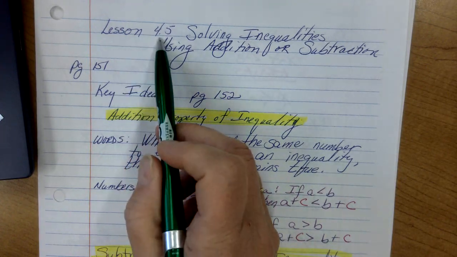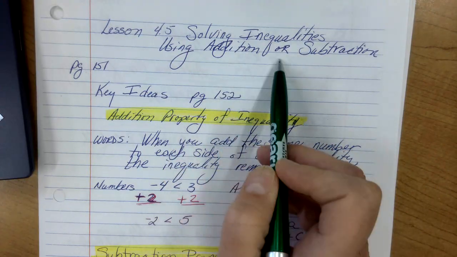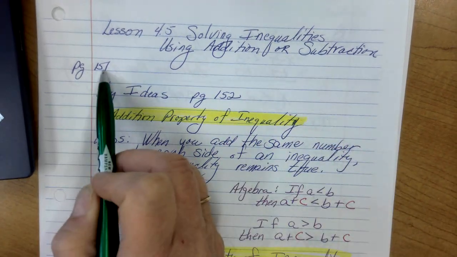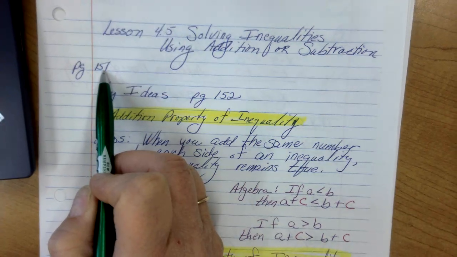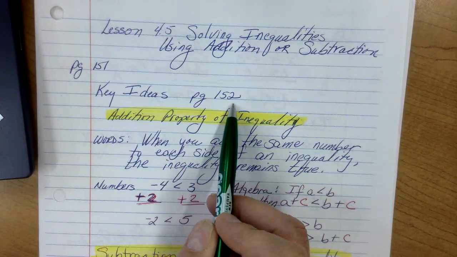Hello, this is lesson 4.5, Solving Inequalities Using Addition or Subtraction. This is found on page 151 in your textbooks, and the key ideas begin on page 152.